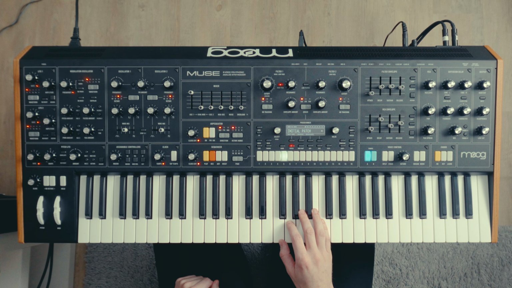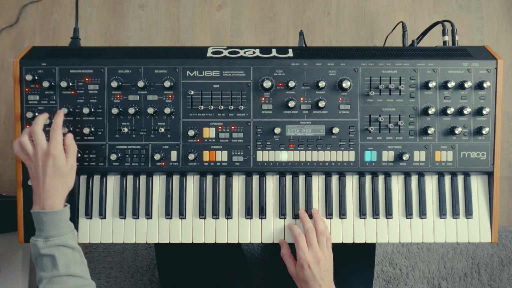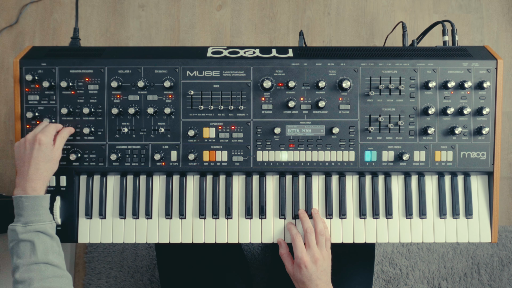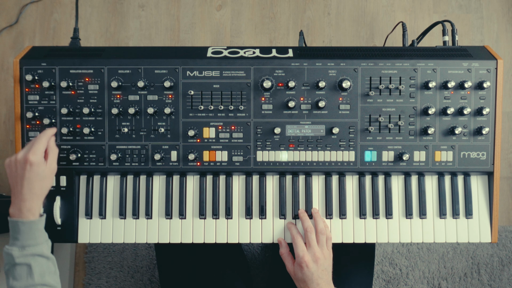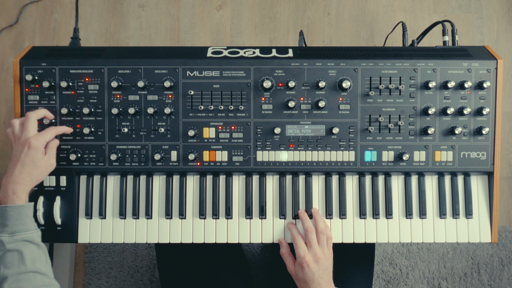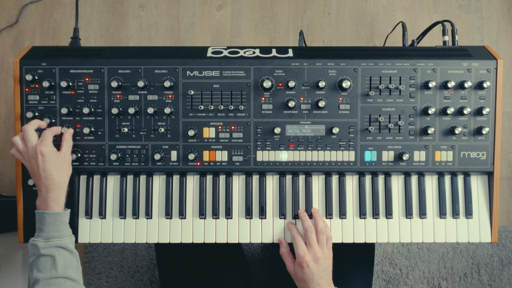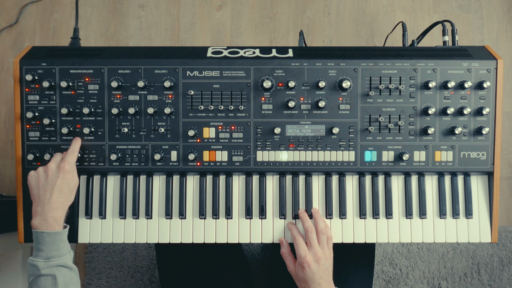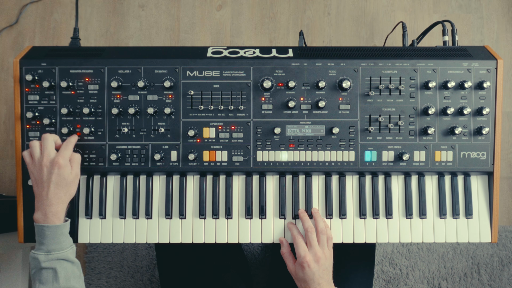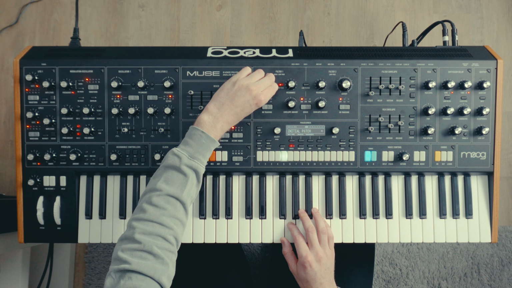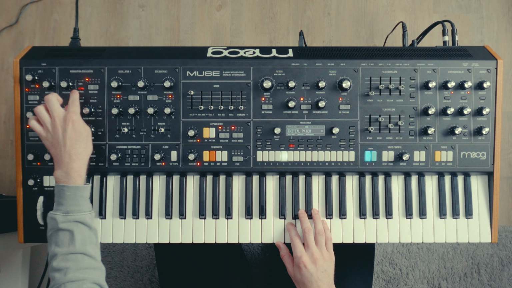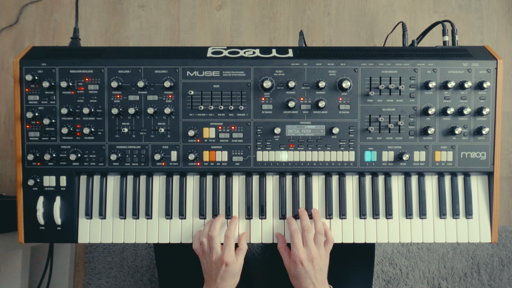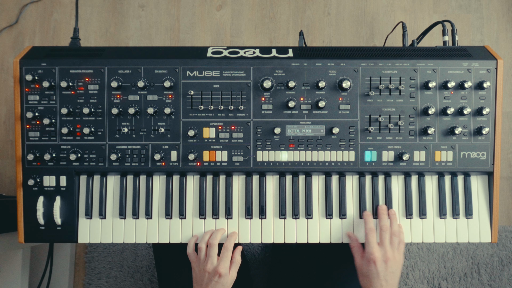So first of all, I'm going to try to get some movement by putting up the mod wheel here and starting to map some modulations here, like pulse width to oscillator 1. Already some movement here. Now let's do the same thing for oscillator 2 and activate key tracking, because then the frequency is going to be different depending on the height of the note.